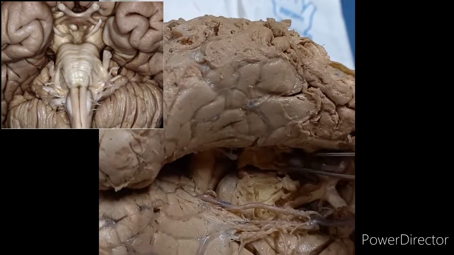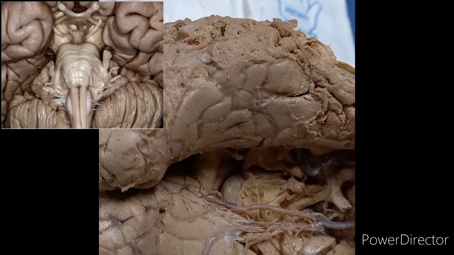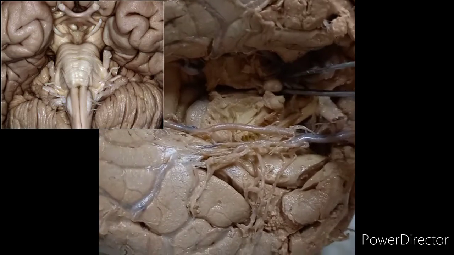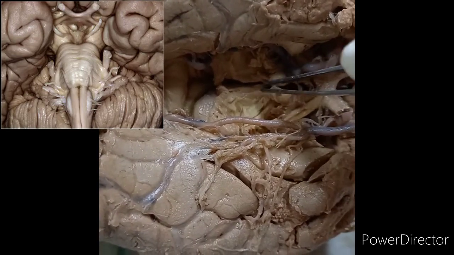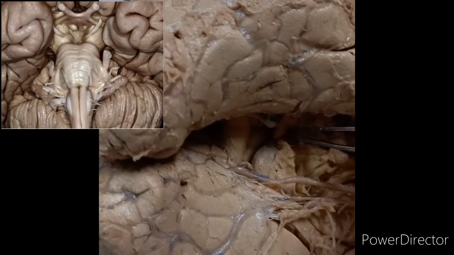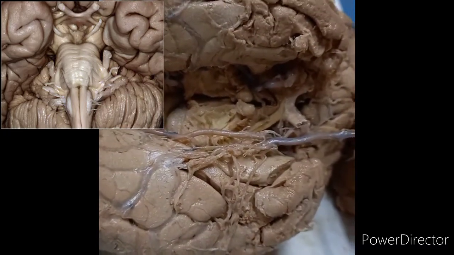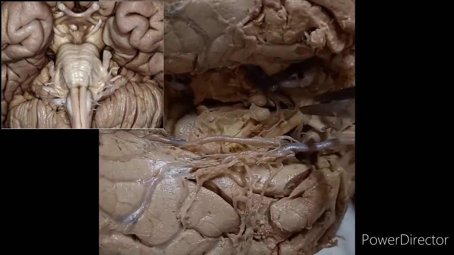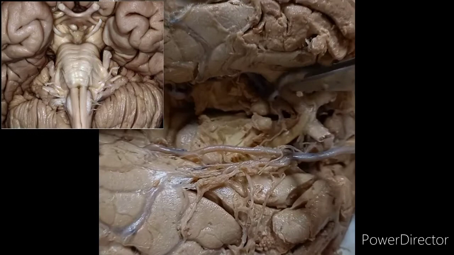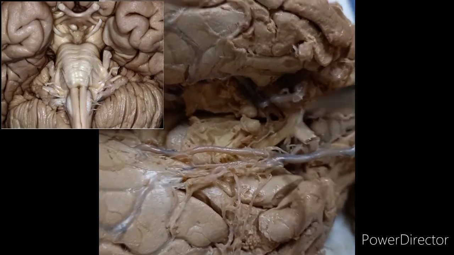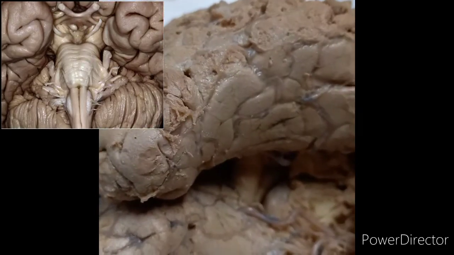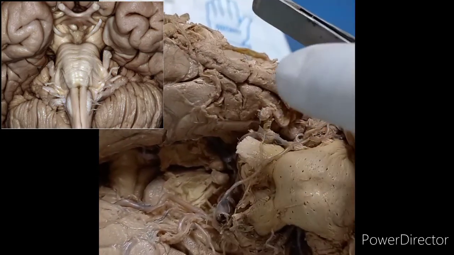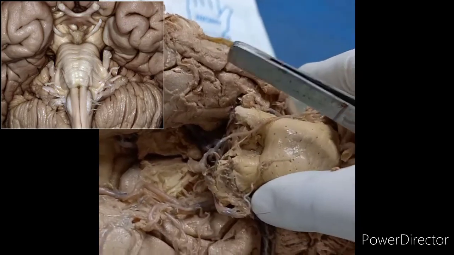And then we can see the infundibular stalk, that is known as the pituitary stalk. You cannot appreciate it here. We will see in the interpeduncular fossa the mammillary bodies, then the infundibular or pituitary stalk, and we will get the posterior perforated substance here. So this is the region of the interpeduncular fossa, in between the two cerebral peduncles of the midbrain, where we will get the mammillary bodies, the pituitary stalk and the posterior perforated substance.